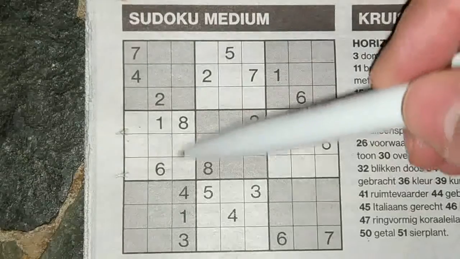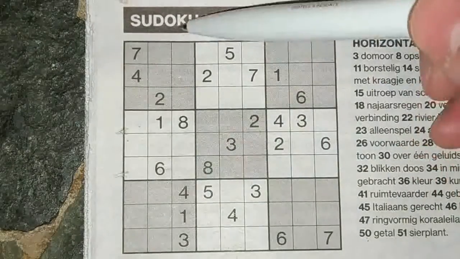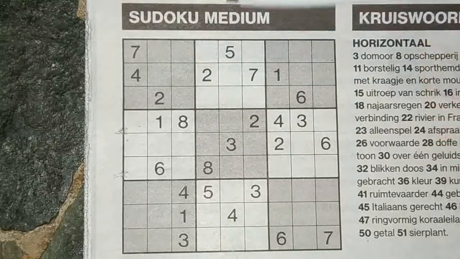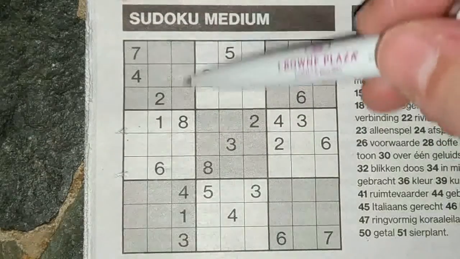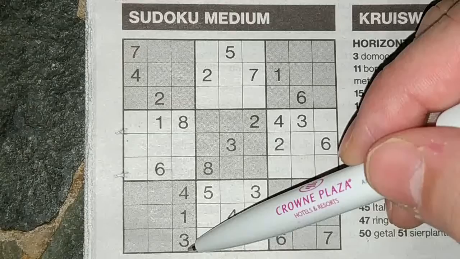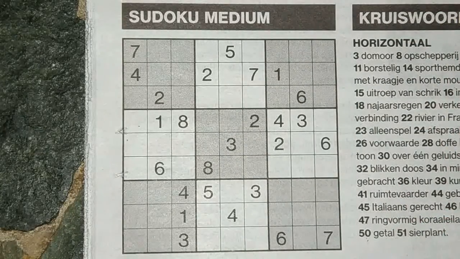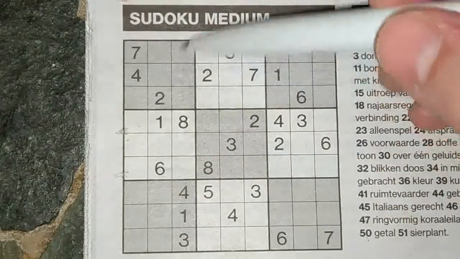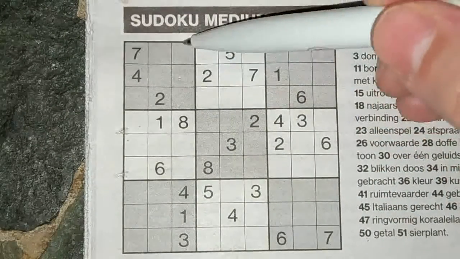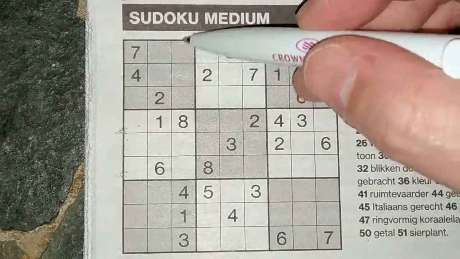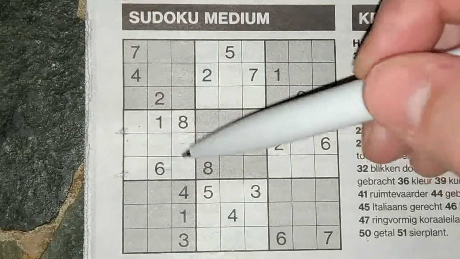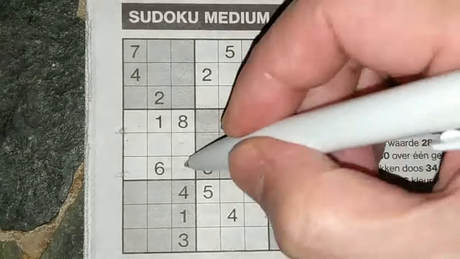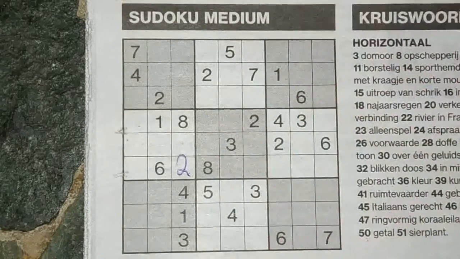Alright, I see here in the third column 1, 2, 3, 4, 5 missing numbers in the third column, and one of the missing numbers is a 2. I see here 2, so no 2 in these 3 boxes. So the 2 could be here or could be there. But I see here a 2, so no 2 there. 2 should be here.